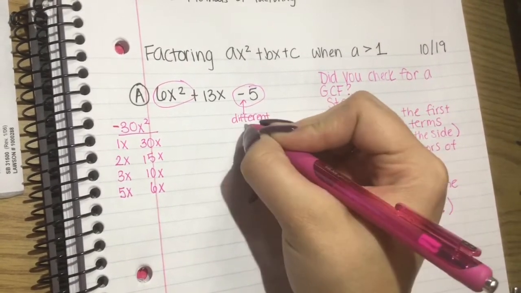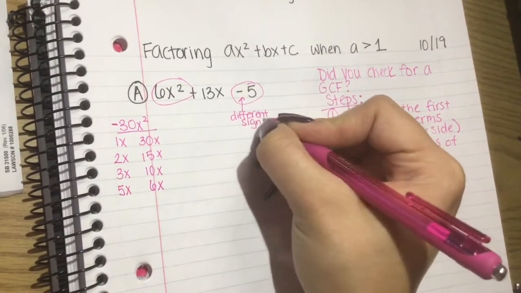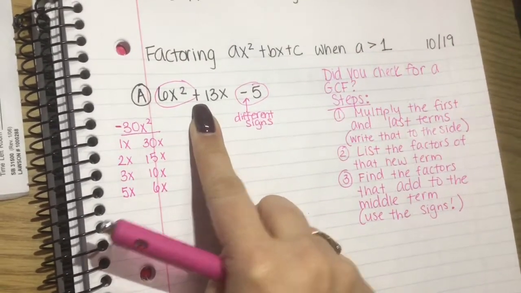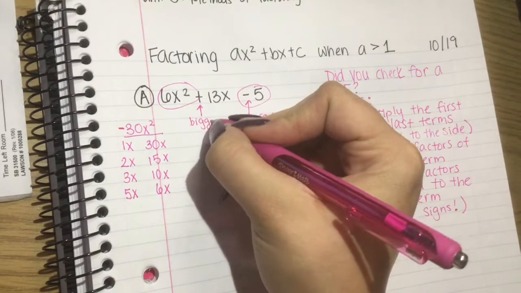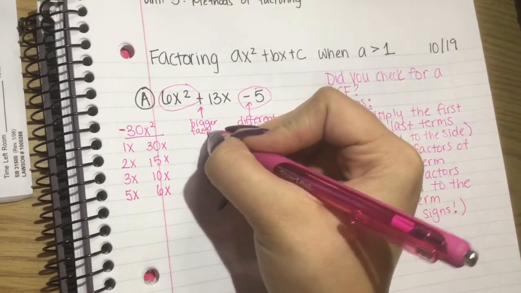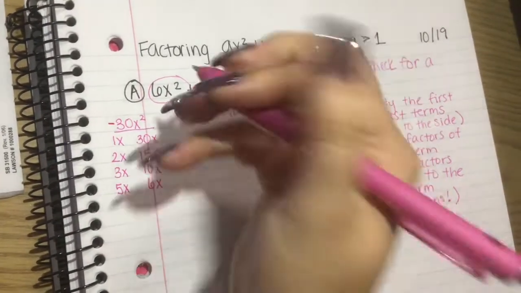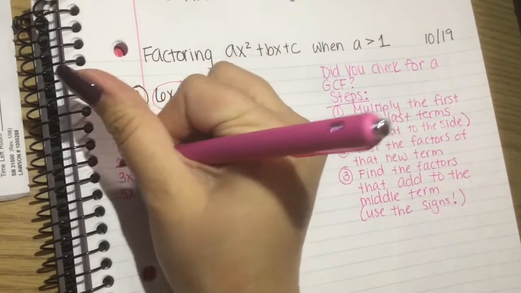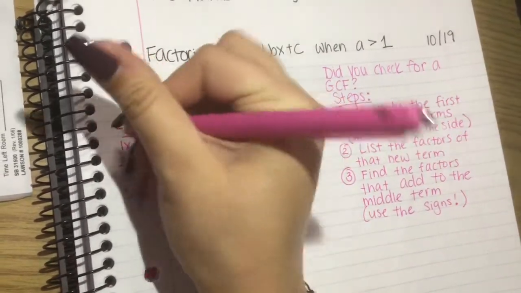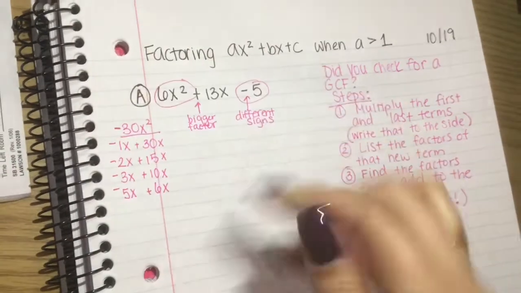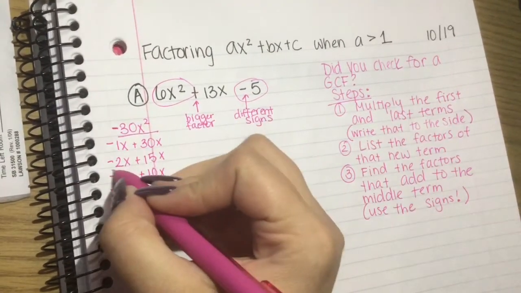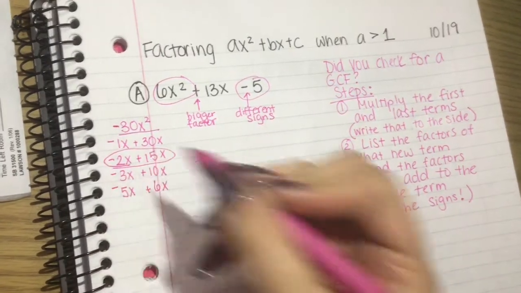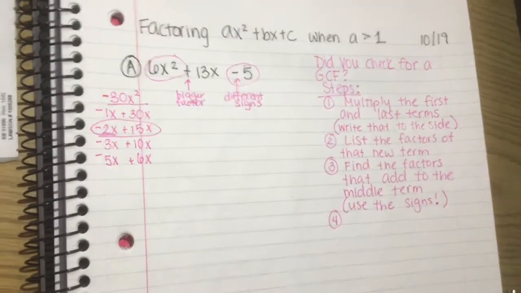So because the symbol in the middle is a positive number, that number comes from adding two factors together. So if my middle term is positive, that means that the bigger factor is positive and the smaller factor is negative, just like we did with a is equal to 1. Here I'll find the factors that add to the middle term. So -2 plus 15 is what's going to give me that positive 13x in the middle.